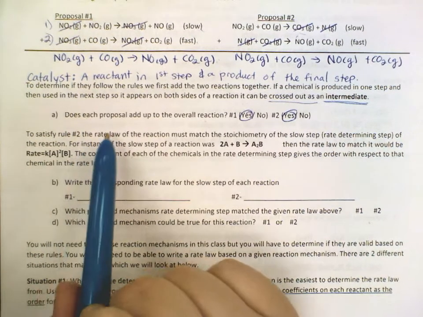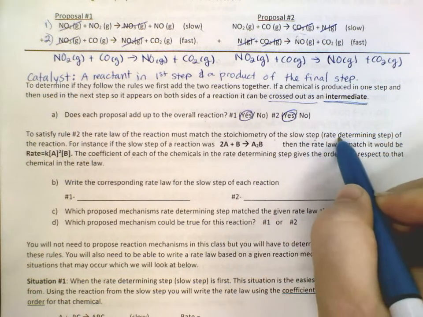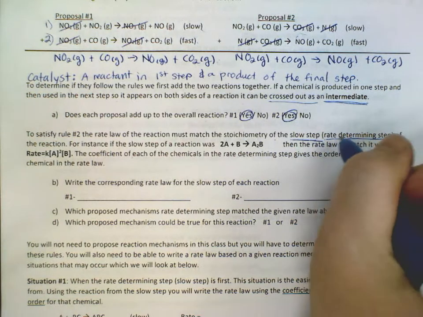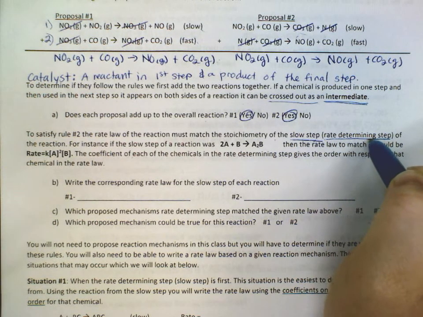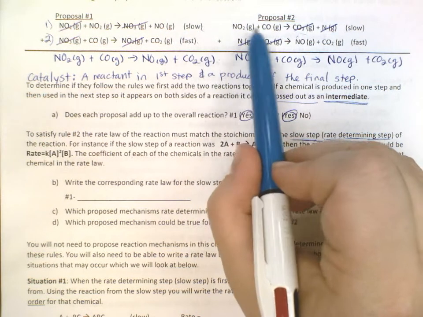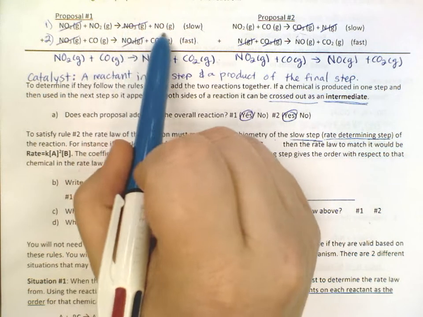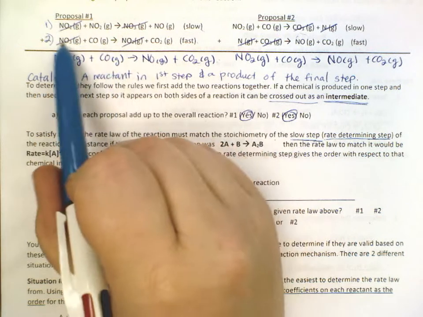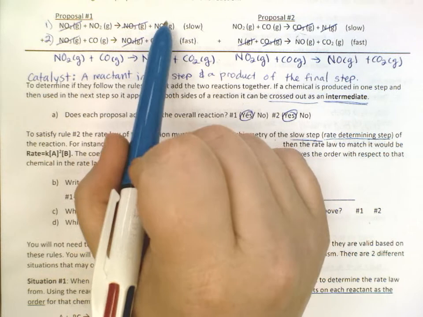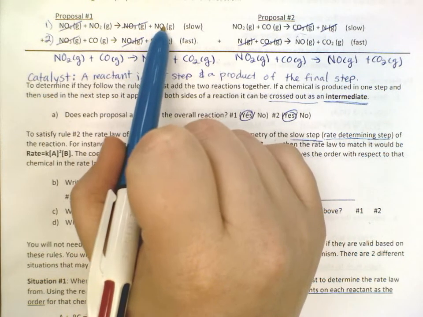So it says, to satisfy rule number 2, the rate law of the reaction must match the stoichiometry of the slow step, or what we call the rate determining step, of the reaction. So let's kind of break this down. The slow step, or the rate determining step, in a reaction controls the reaction. So for instance, in both of these mechanisms, the slow step comes first. That means that this first reaction is going to take some time to get through, to be producing these products, and then once they're produced, it can kind of fly through the second step and make our products. So since the first step is slow, it determines the rate of the reaction. It controls the reaction speed, because you can only go as fast as your slowest step.